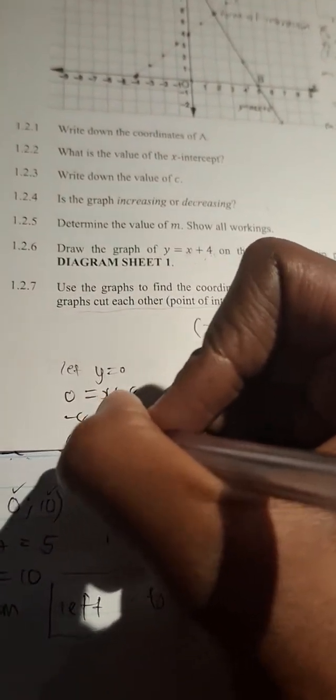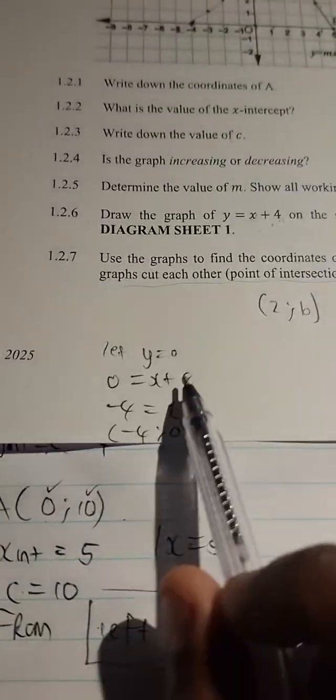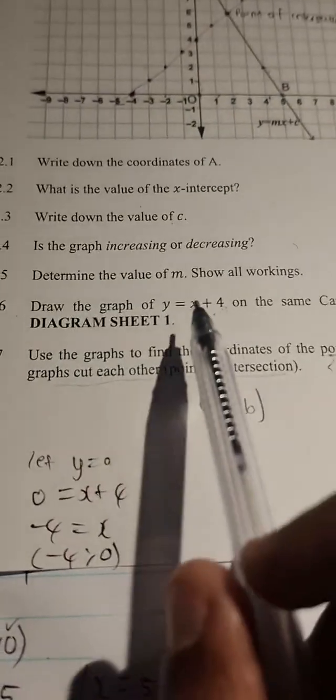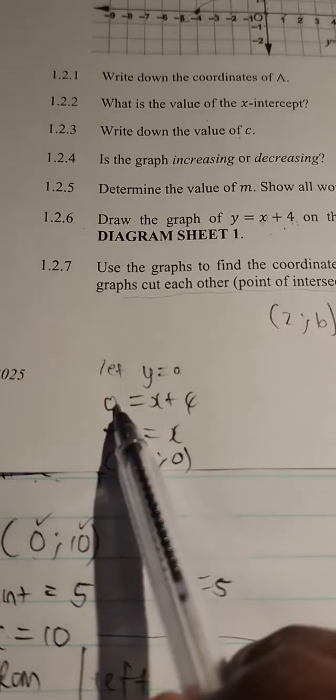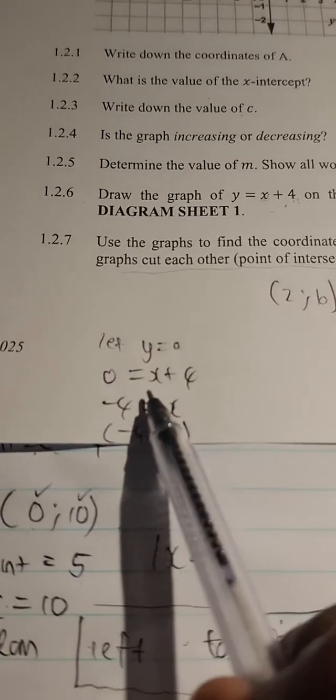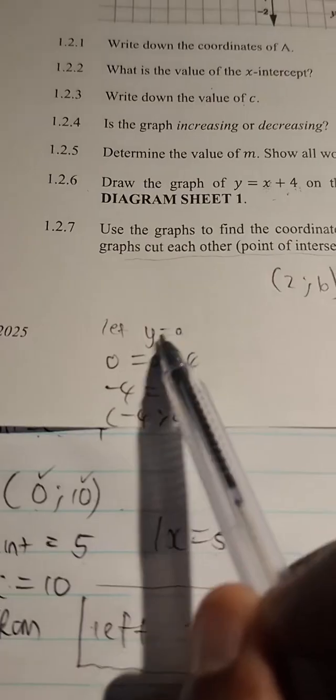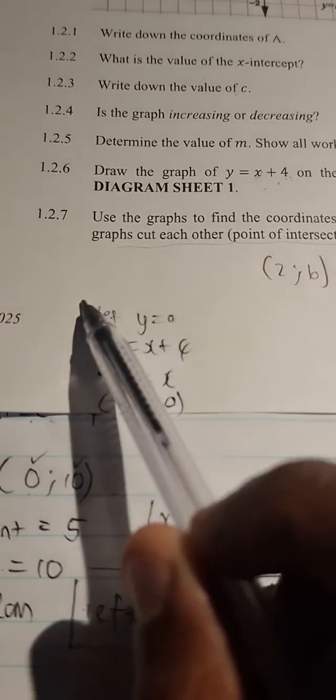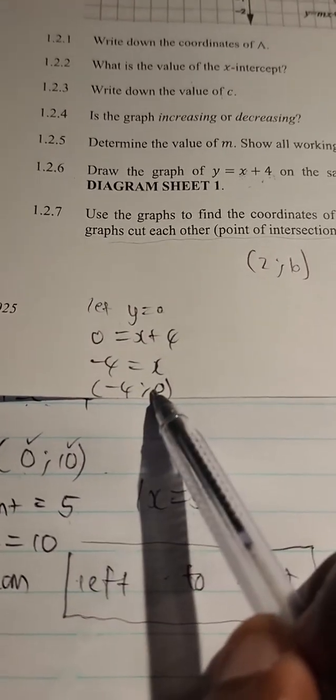Then your first point there would be negative 4 and 0. Remember, you let y be 0. You substitute in the place of y 0. And then you took the 4 over. So it's x is equal to negative 4. So when x is negative 4, it was when you let y be 0. So that's your first point.